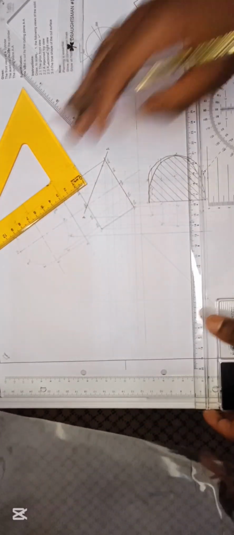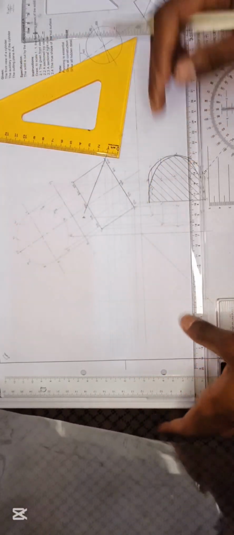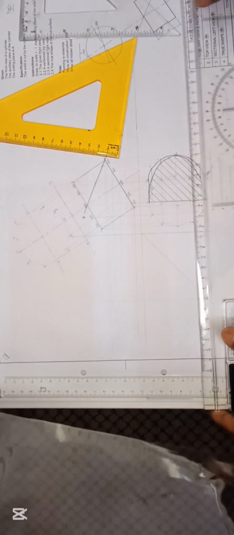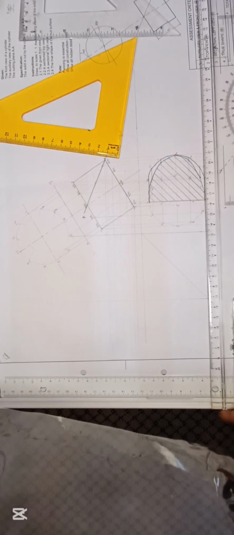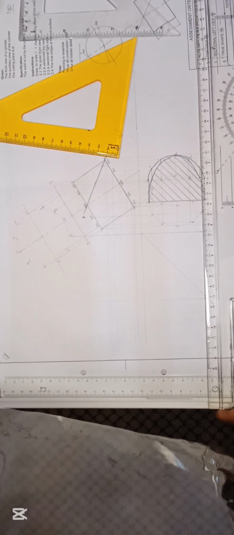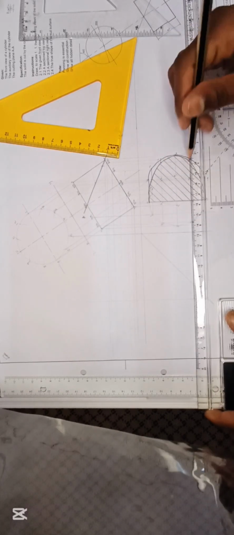What we can do, guys, we can use the same method that we did when we did our top view. You can use the same method if you want. In this case I am going to use this method here.